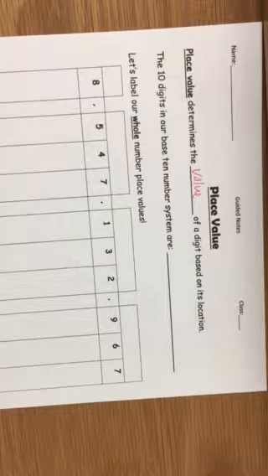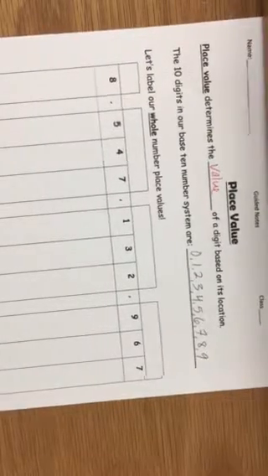Now remember, our 10 digits in our base 10 number system are as follows: 0, 1, 2, 3, 4, 5, 6, 7, 8, and 9. So those are the 10 digits that we see in our various numbers. Now where that digit actually lives within that number determines its value. So let's go ahead and start labeling our place values.